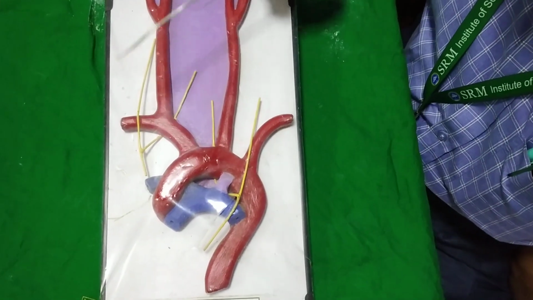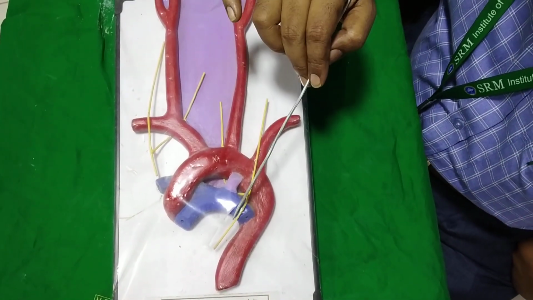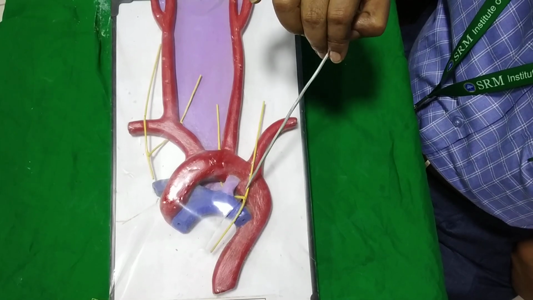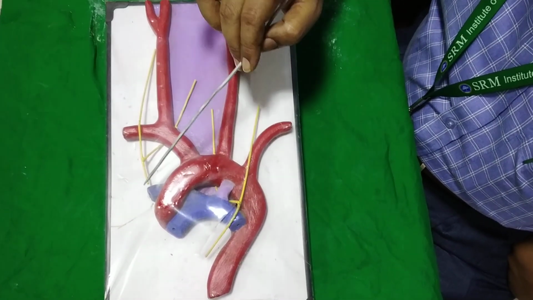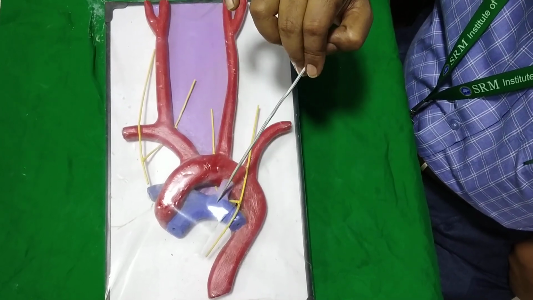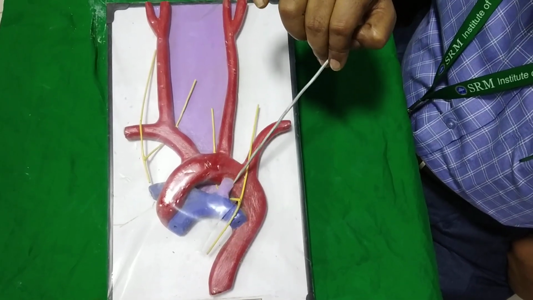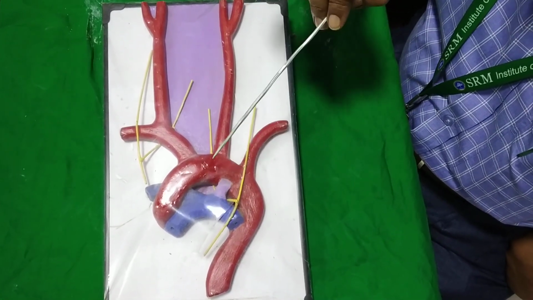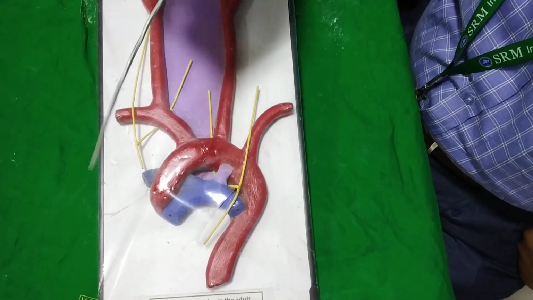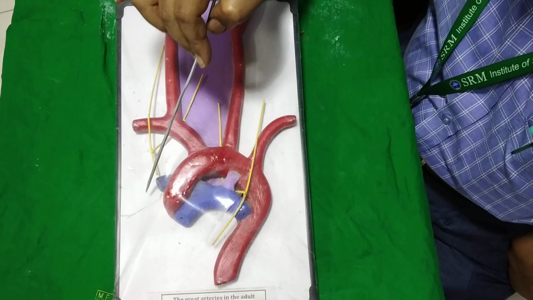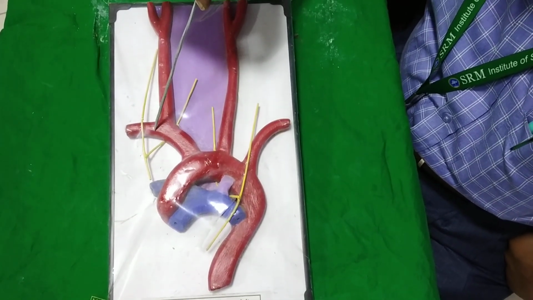Why do we have the difference? That's why it is important. You already know that the recurrent laryngeal nerve is the nerve of the sixth arch, so that gives the left recurrent laryngeal nerve here. As I told you already, in the sixth aortic arch we have a ventral part and a dorsal part. The dorsal part on the left side forms your ductus arteriosus, so the left recurrent laryngeal nerve hooks around the ductus arteriosus. But on the right side, as the dorsal part disappears, the recurrent laryngeal nerve goes up.